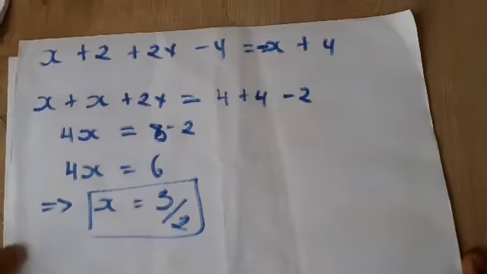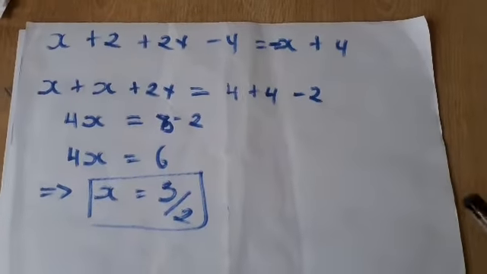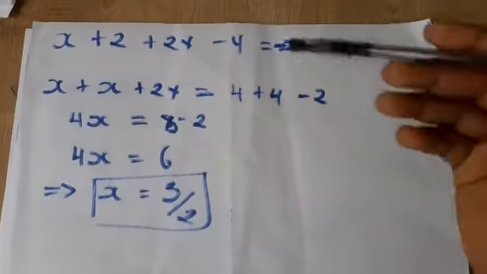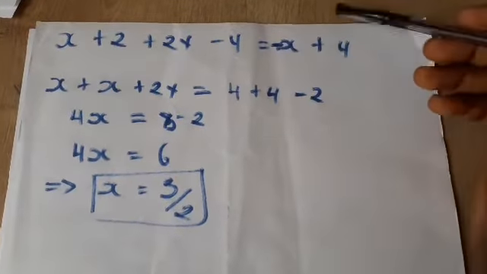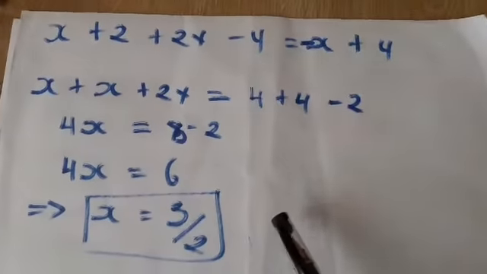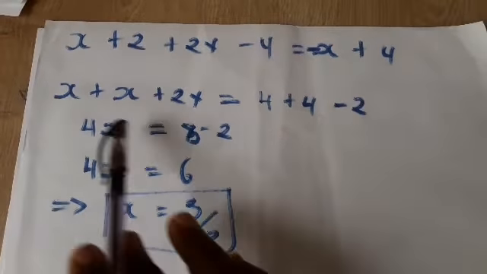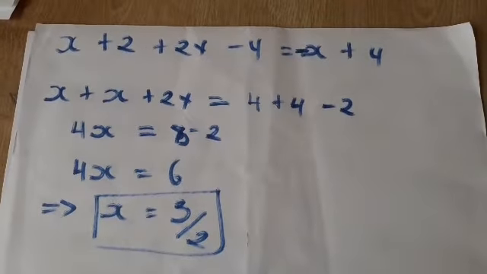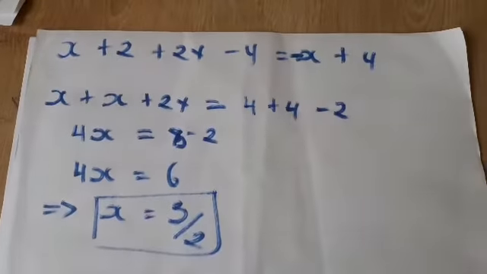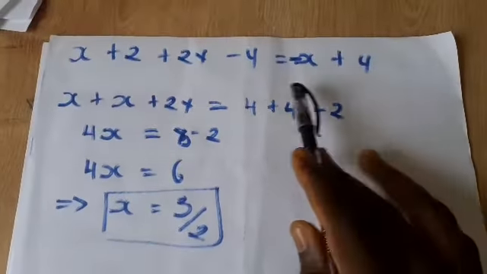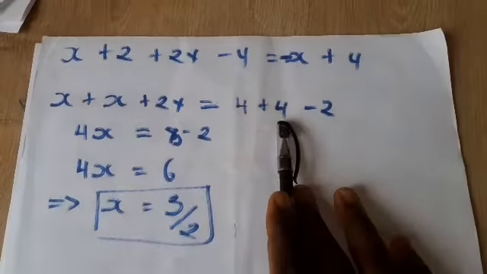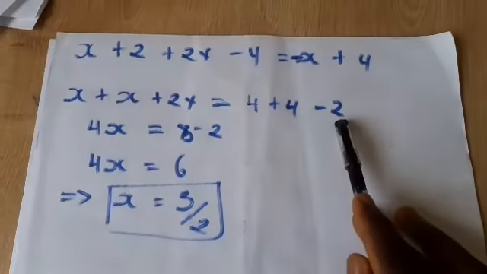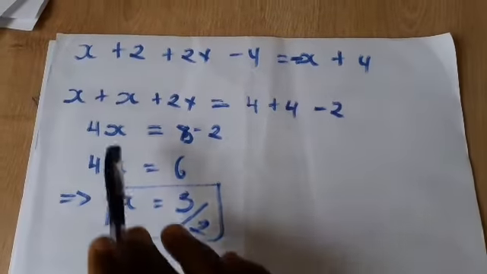And here was a simple case where you will need to bring like terms together. Because the equation is scattered throughout, you have expressions here with x on this side, other expressions with x on this side of the equation. So you will certainly have to bring all the x's together and all the mere digits the other way. This 4 crossing this way, as we earlier said, this negative 4 will become positive. That's why we have a positive 4 here. And this 2 will equally become negative. That's why we have a negative 2 here.